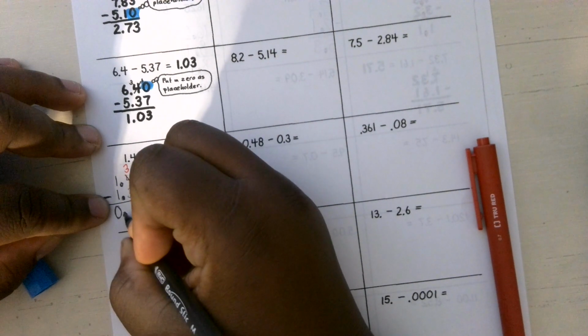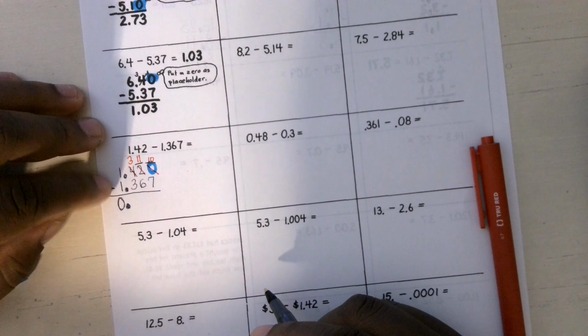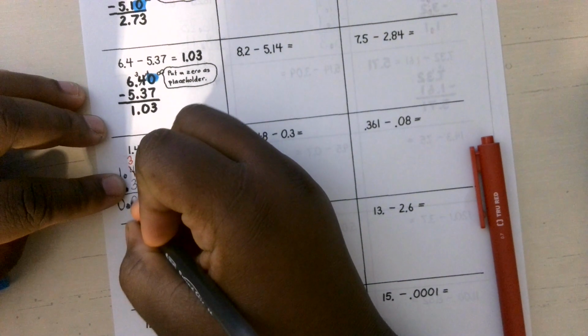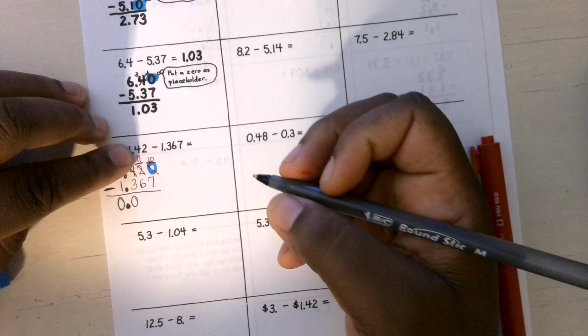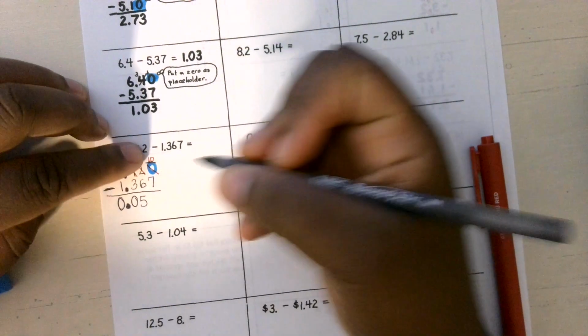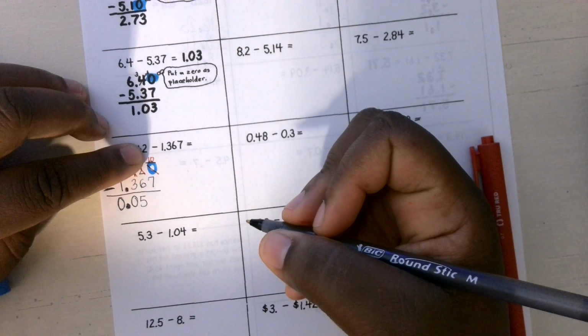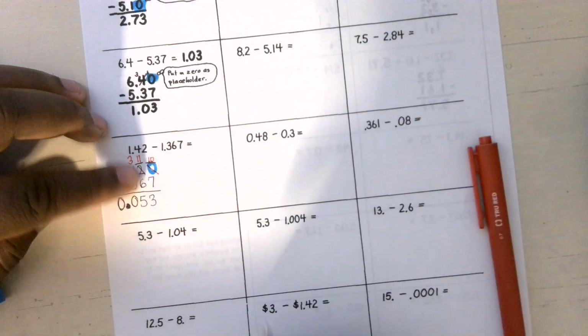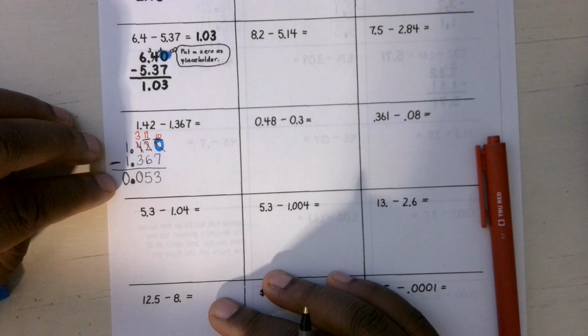Decimal point. Loud and proud, happy to exist as a decimal point. 3/10 minus 3/10 is 0/10. 11 hundredths minus 6 hundredths is 5 hundredths. 10 thousandths minus 7 thousandths is 3 thousandths. Or 53 thousandths.